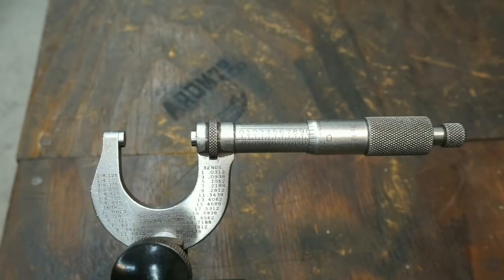All right, so we're going to use my good trusty 0 to 1 Starrett micrometer. This was also my granddad's and my dad's, so you're looking at a third generation mic there that's been well used for many years, well over 40-50 years probably.